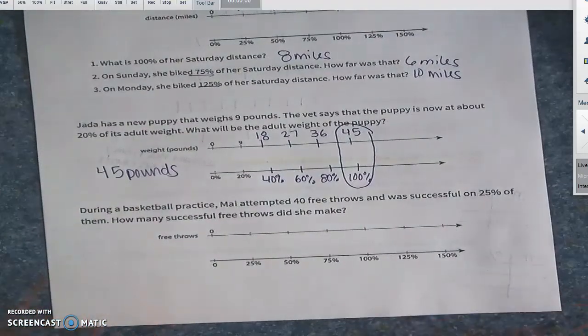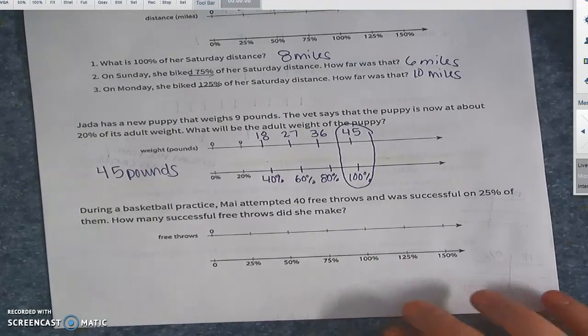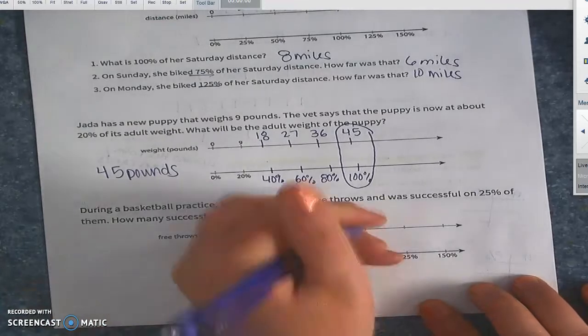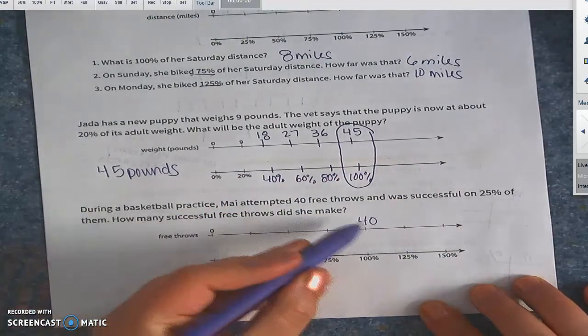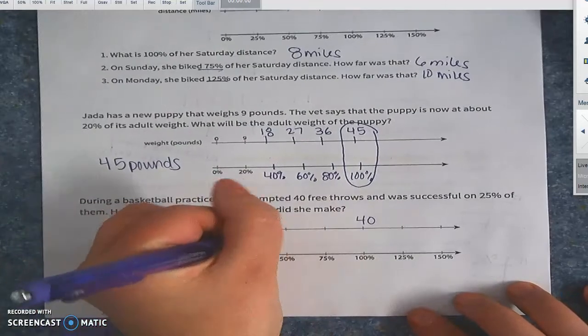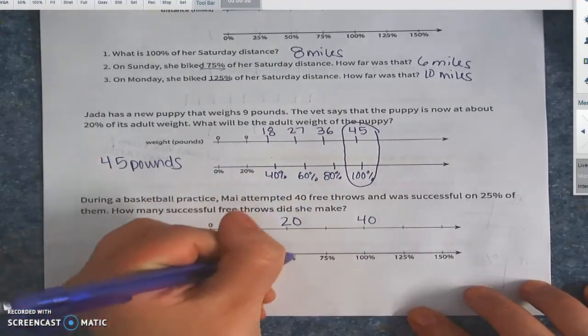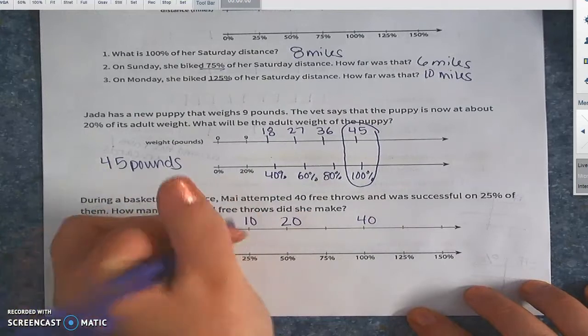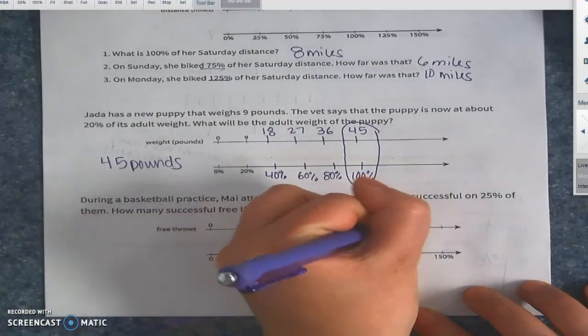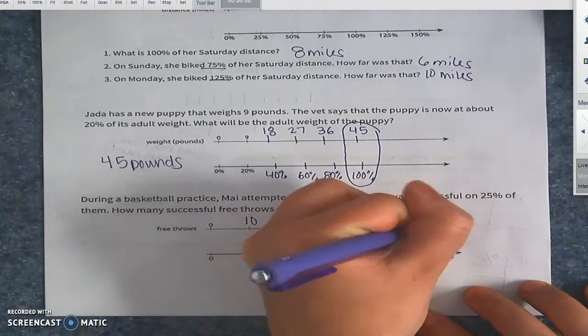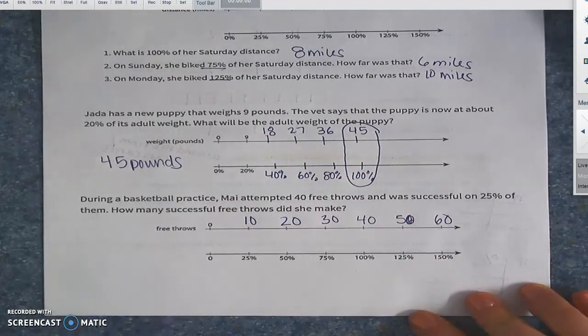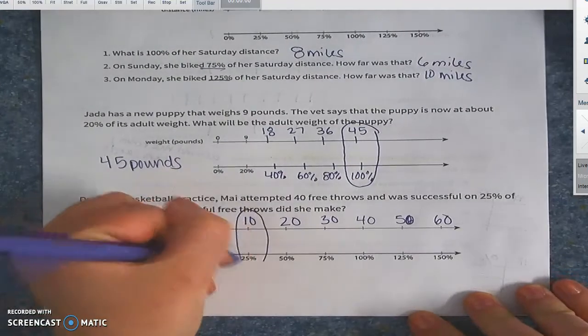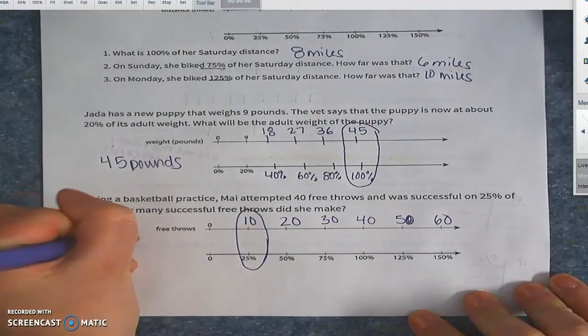During a basketball practice, Amy attempted 40 free throws and was successful on 25% of them. How many successful free throws did she make? So 100% of them would have been all 40. So I'm going to work my way backwards. Half of 40, the 50% would be 20. Half of that would be 10. So 10, 20, 30, 40, 50, 60. So if she only made 25% of them, that is 10 free throws.